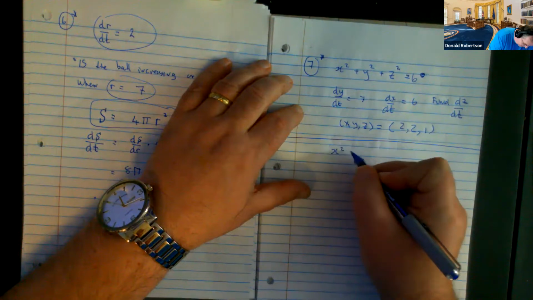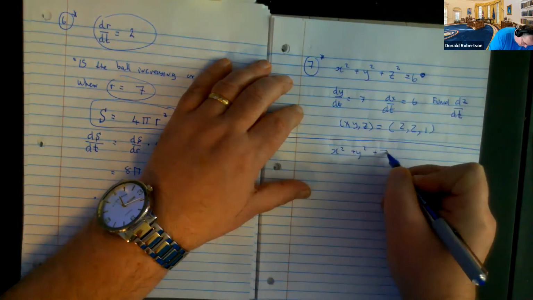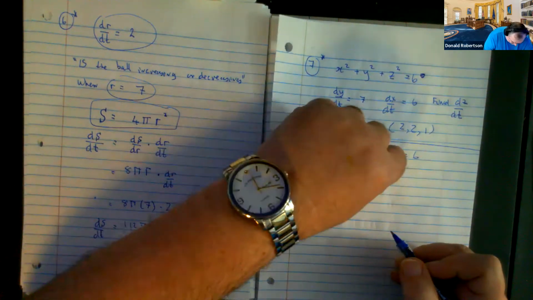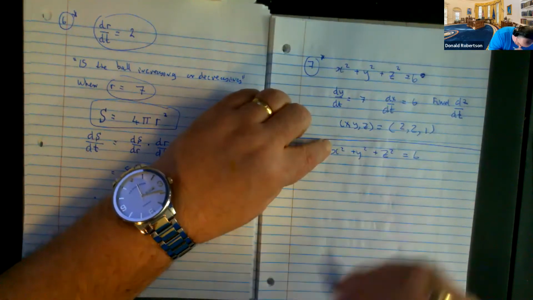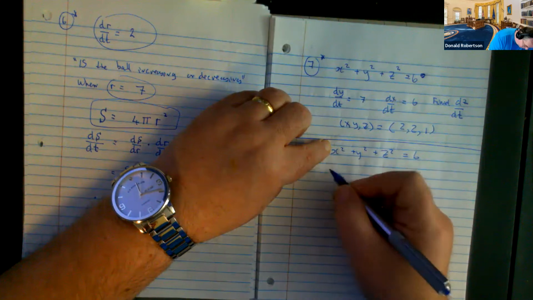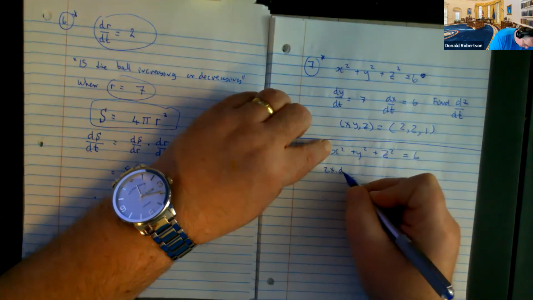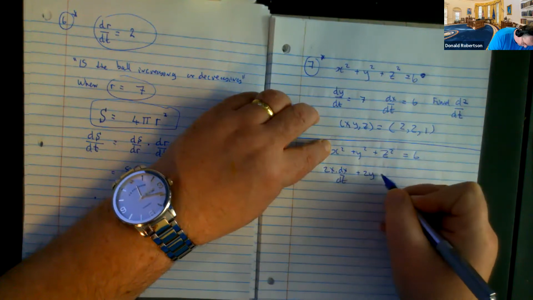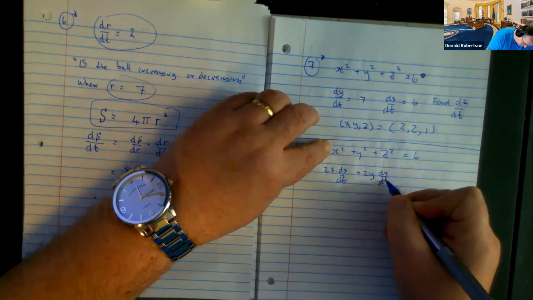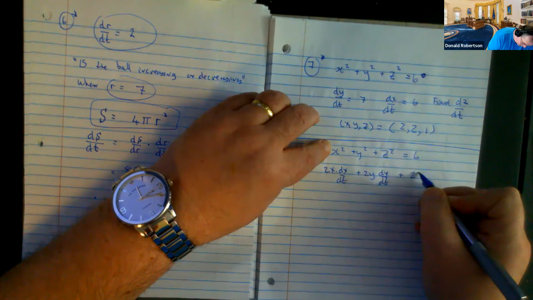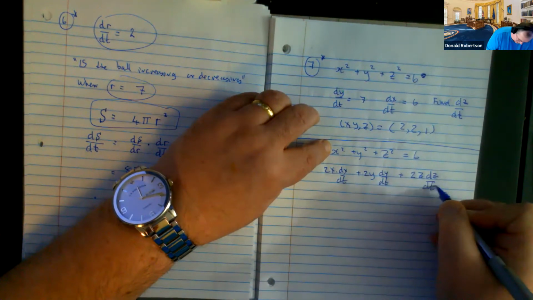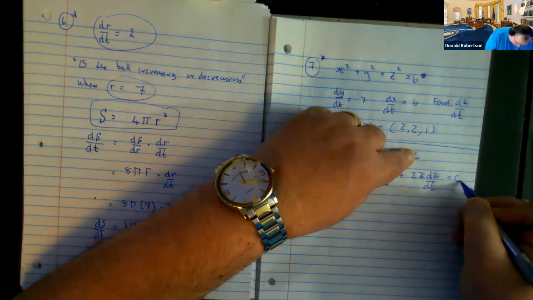So I'm going to tackle it the same way we did question 5. If you differentiate each of these with respect to t, the x squared gets you 2x times dx by dt. The y squared gets you 2y times dy by dt. And the z squared gets you 2z dz by dt. And the derivative of a number is always 0.